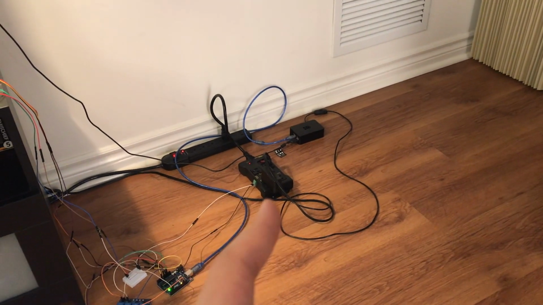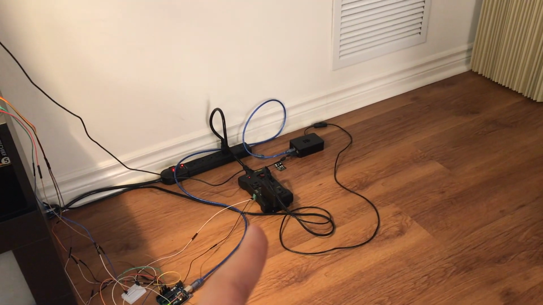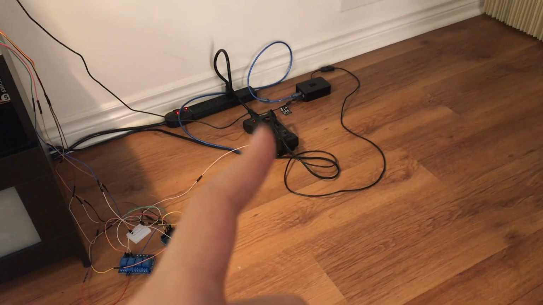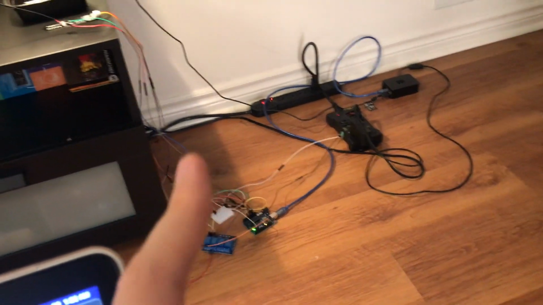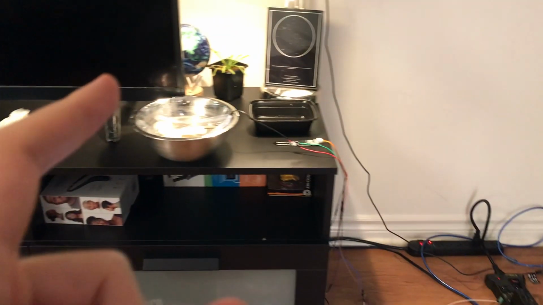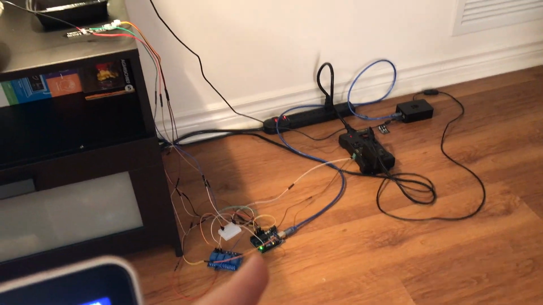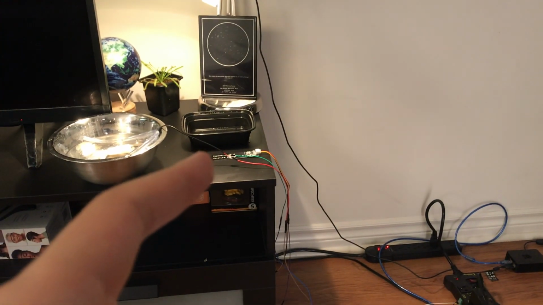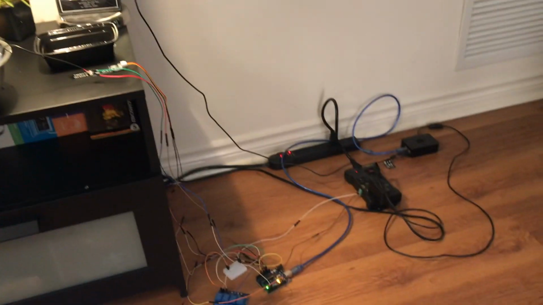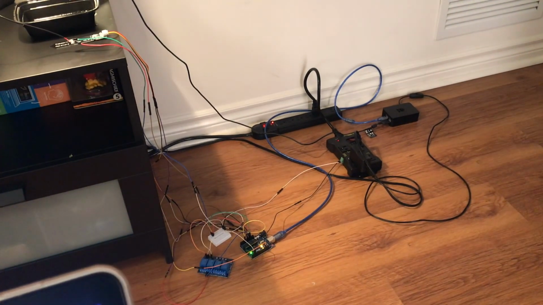We also have here a relay, which has a lamp connected to it, and this relay is connected to the Arduino. We also have another relay which controls the pump, and the pump is over here inside this bucket. And we also have the Arduino connected to a humidity sensor. And that's pretty much every single component inside the circuit right now.